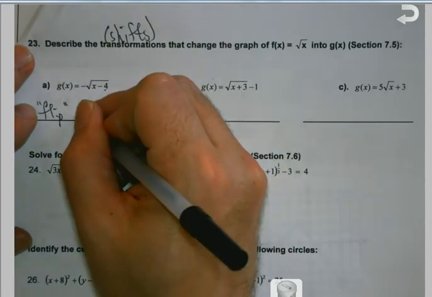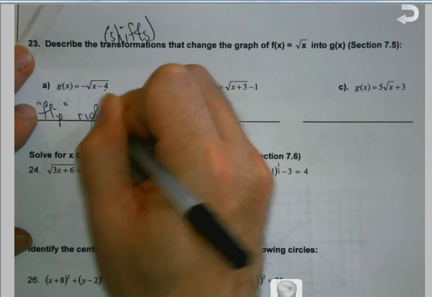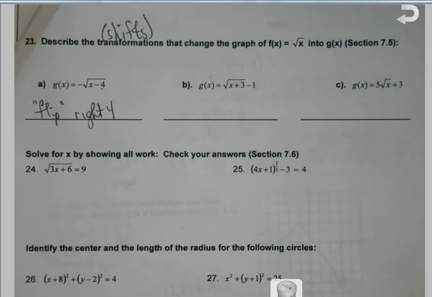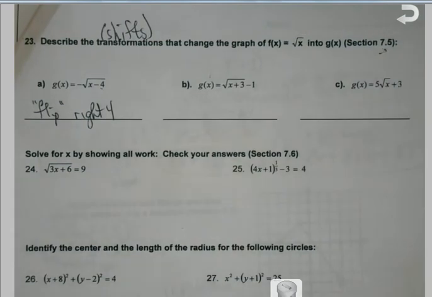That's right. We're going right 4. Because remember, it's x minus h. Whatever it's in the inside is your left or right, but it's always the opposite of what you think. And again, if you want to break down total detail, right there.